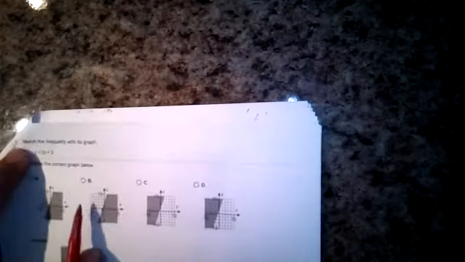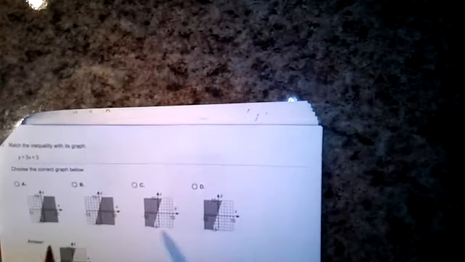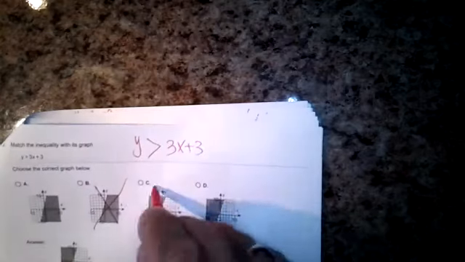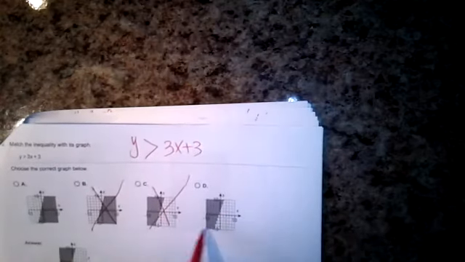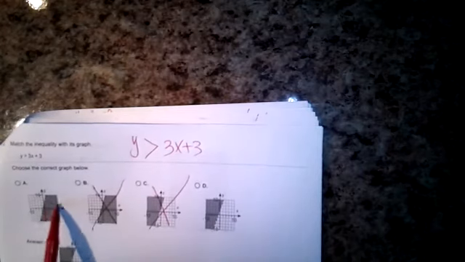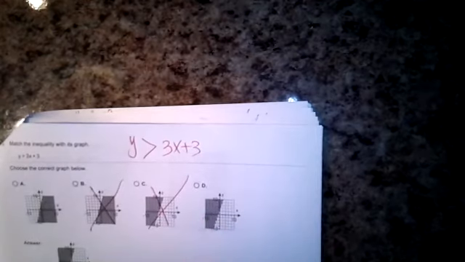Now here they ask you to find which inequality, which one of these matches this one. First of all, this inequality is this. It doesn't have an equality sign, so it cannot be a solid line. So that would eliminate these two because they both are using a solid line. So it's just one of these two, okay? One is shaded to the right, one is shaded to the left. So which one is correct?